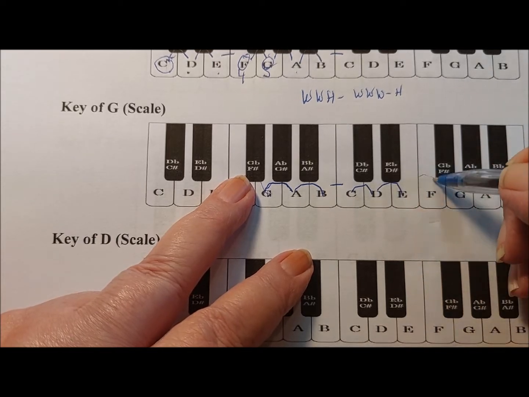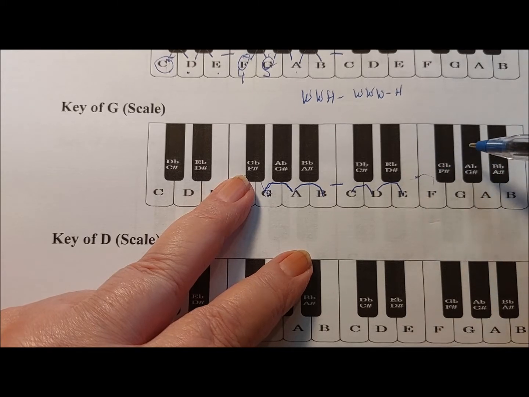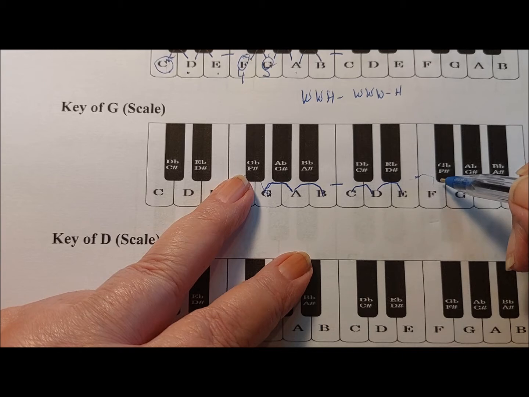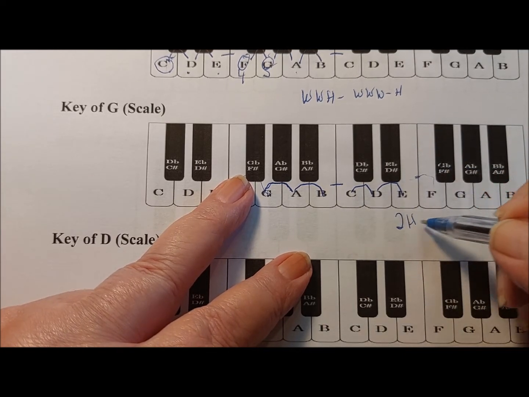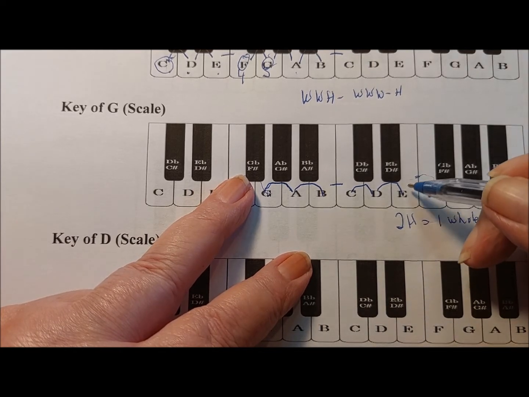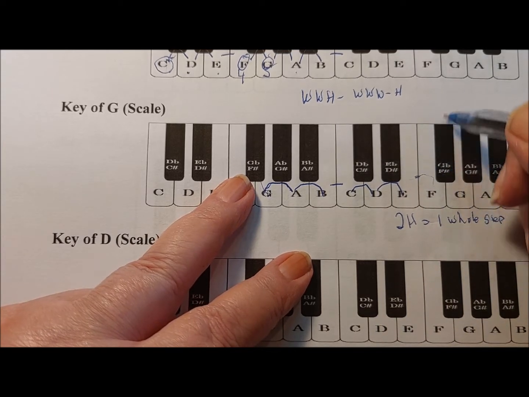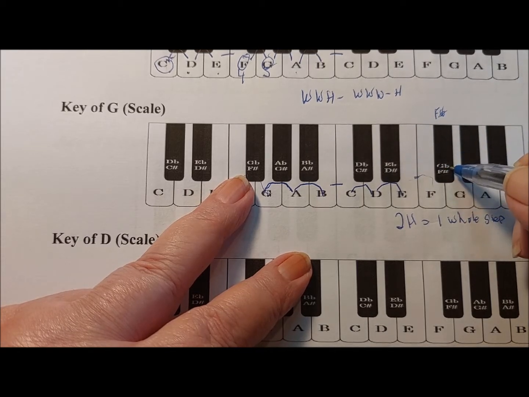Now we've got to do a whole step here, but between E and F is only a half step. So how do we make it a whole step? We add in the other half step. 2 half steps equal 1 whole step. So instead of going from E to F, we've got to go from E to F sharp. That'll bring us a whole step.